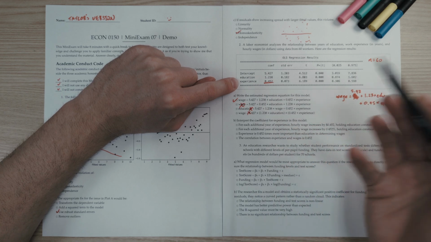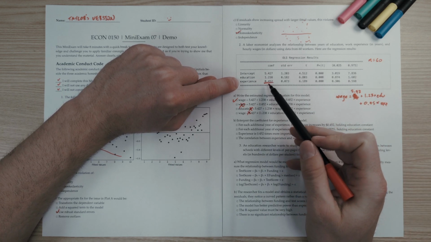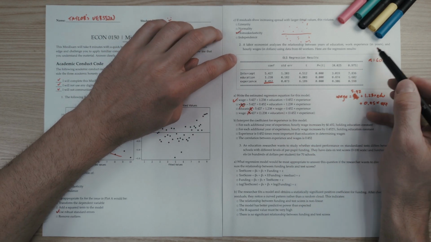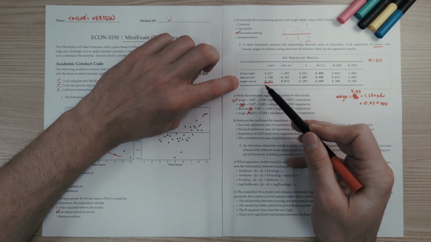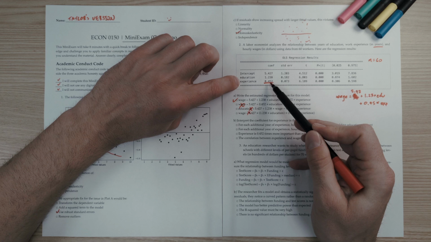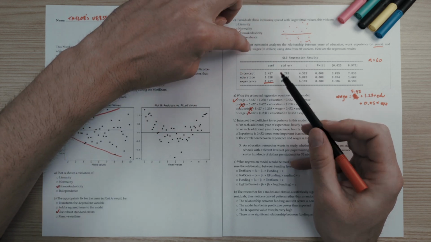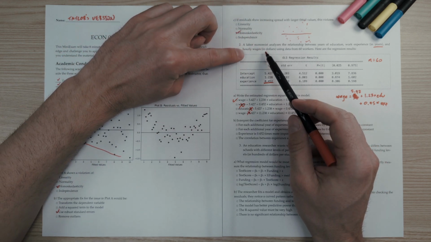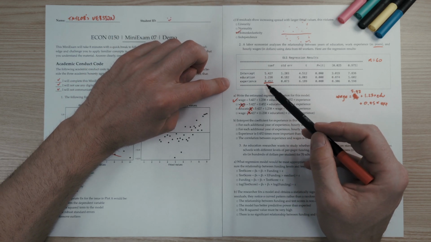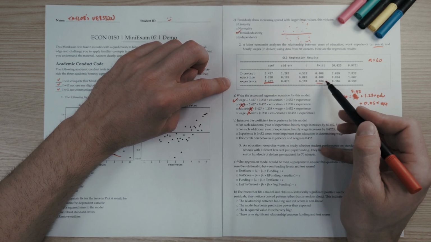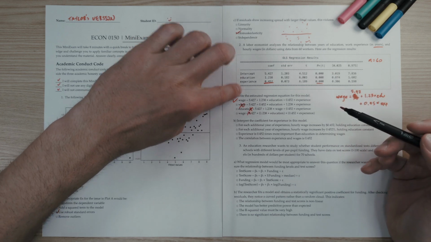I would say for every additional year of work experience, we see wages go up by 0.45 dollars. So hourly wages go up by roughly 50 cents, and this is significant, all while holding everything else constant.